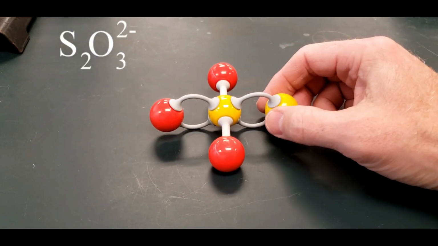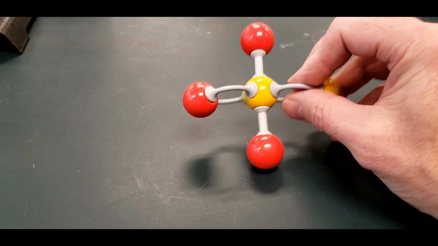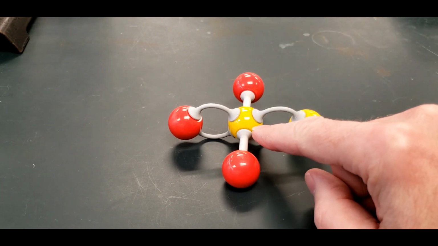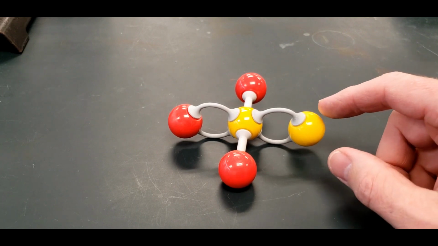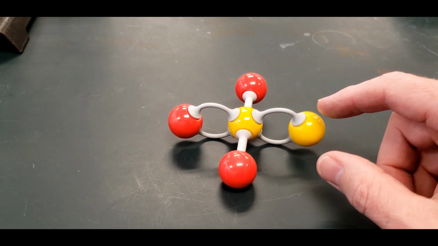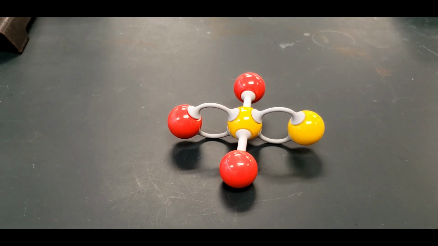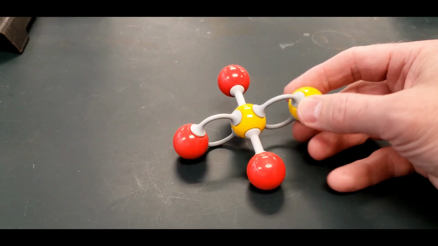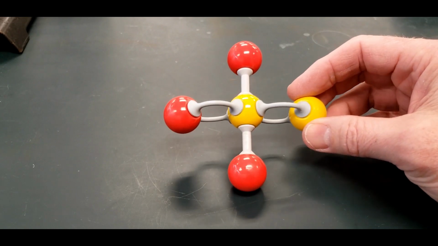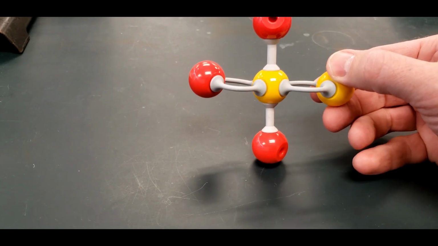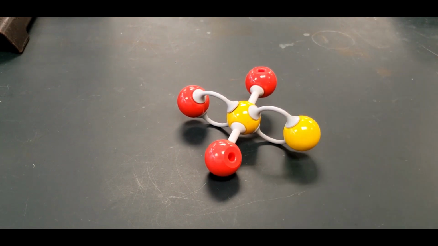This is the one that often gets the students. If this were red, then this would be the structure of the sulfate ion. This is yellow for sulfur, red for oxygen. And so this one is called the thiosulfate. Whenever you see something like that where you have that thio in front, it means that an oxygen has been replaced with a sulfur. They're from the same group, so it works the same way. The bonding is the same. So these 2 are sulfur, and these 3 are oxygen. So this is your thiosulfate ion, and that is S2O3 2-.